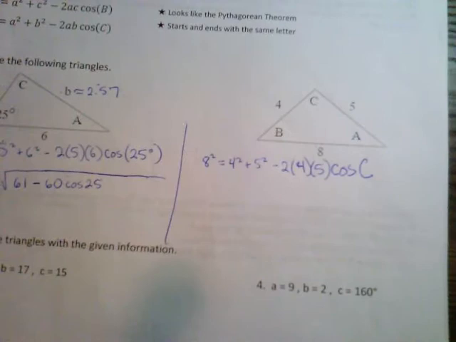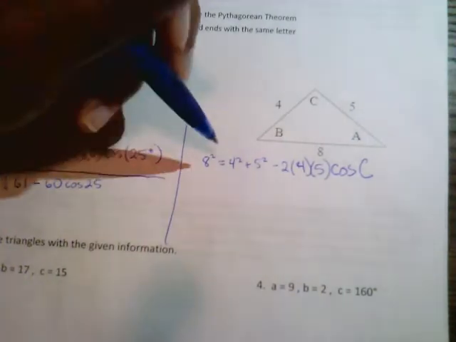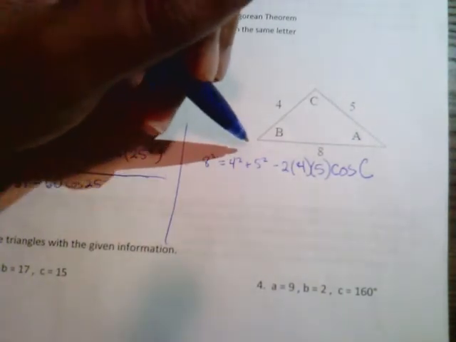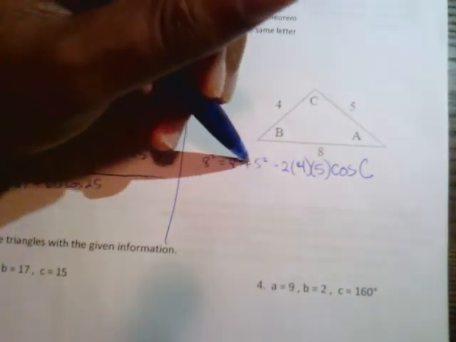So 8 squared equals 4 squared plus 5 squared minus 2 times 4 times 5 times cosine of angle C. So this will be 64, and we need to subtract these two.